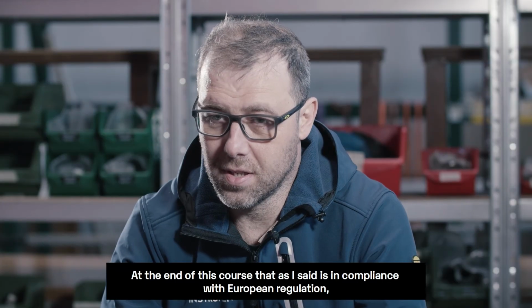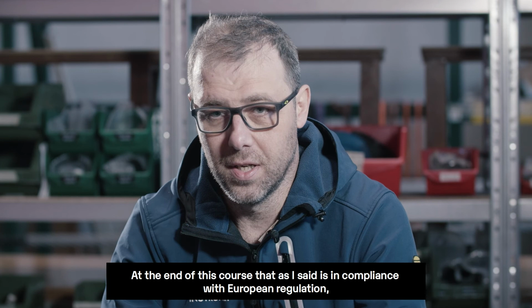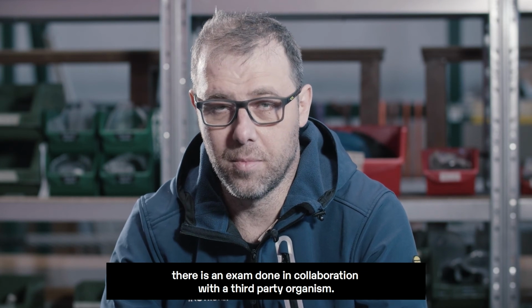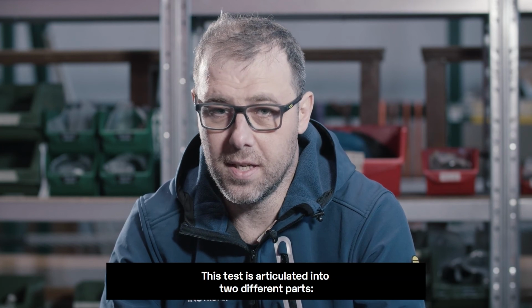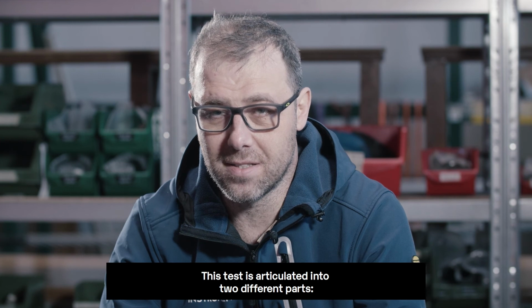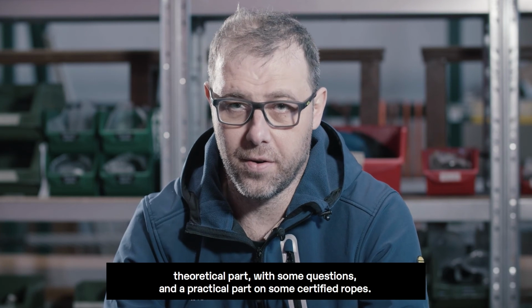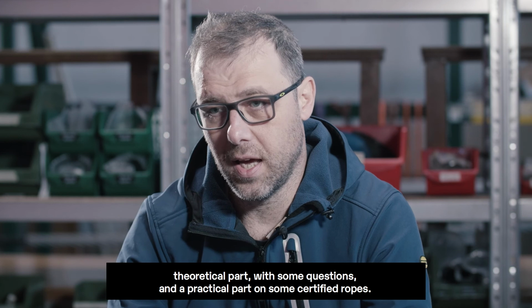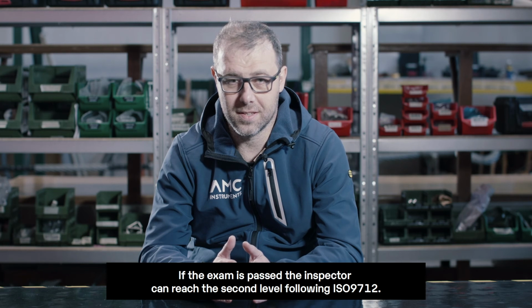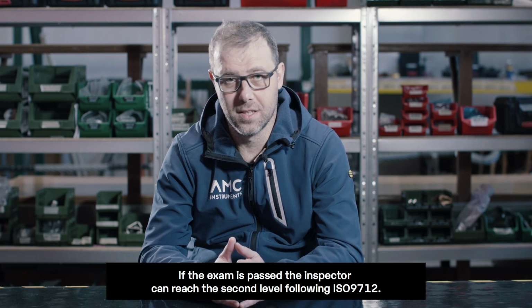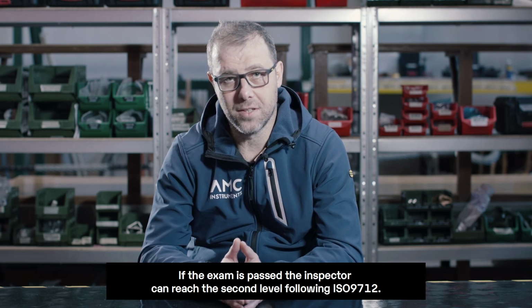At the end of this course, which, I repeat, lives under a European regulation, there is an exam done in collaboration with a third-party company, a third-party organism. This test is articulated in two different parts: a theoretical part, in which there are some questions, and a practical part on some certified rope. If this exam is a success, the inspector can reach the second level under the ISO 9712.